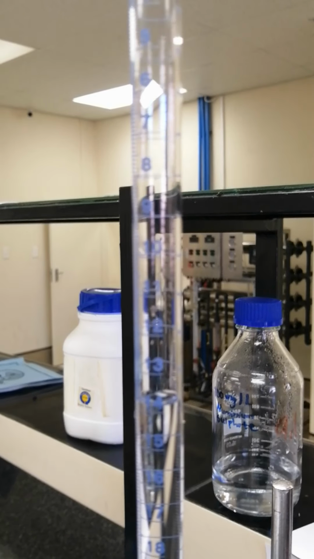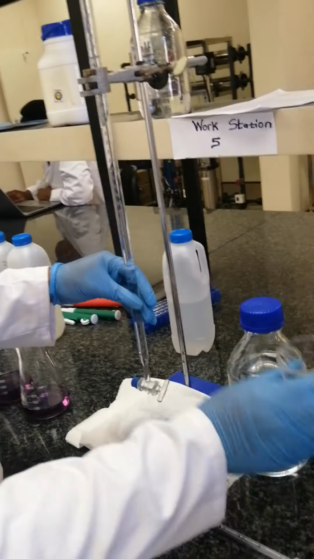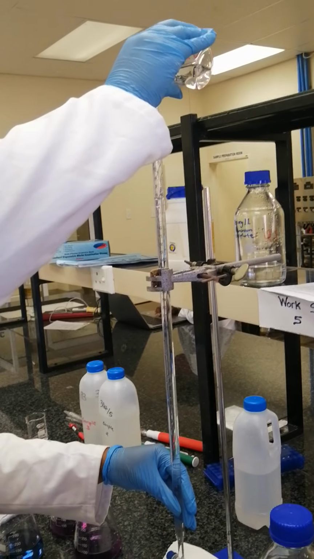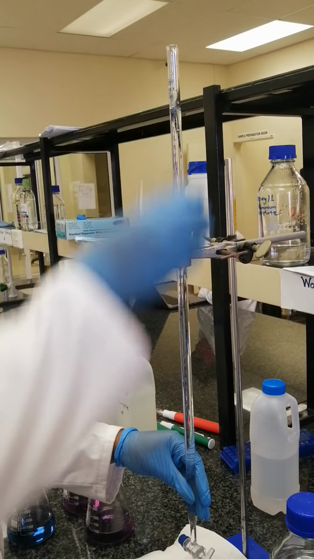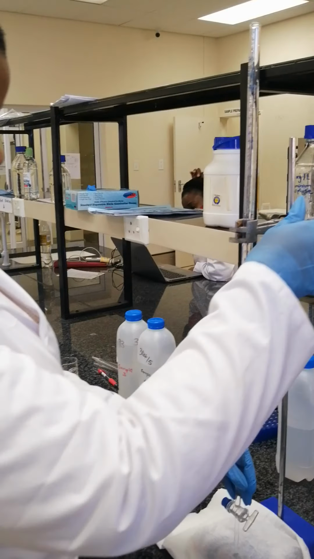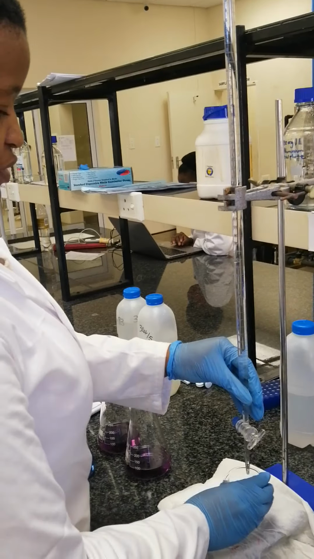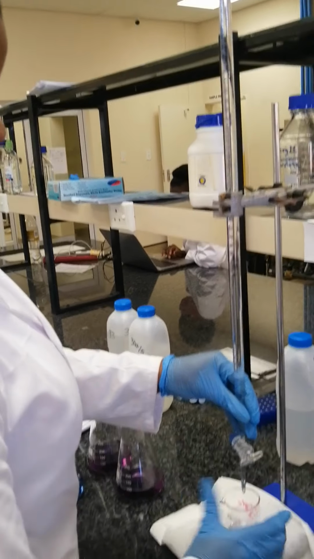So let's refill, since we can see that our sample requires a lot of EDTA to titrate. So let's refill up until 0 so that we don't run out of EDTA while titrating. So we reached it.